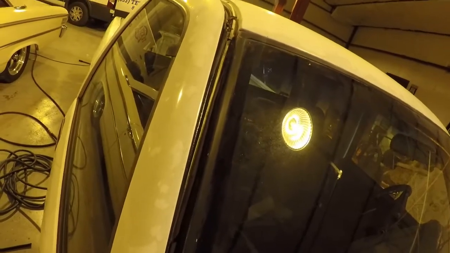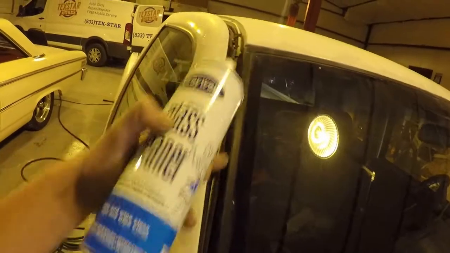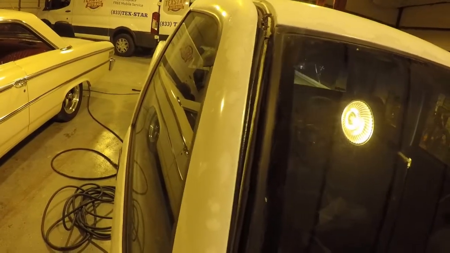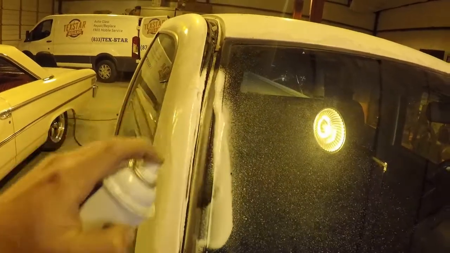This is our test vehicle. This is an old Chevy pickup. I've made a leak here so you'll be able to see. I just cut the adhesive, so you'll see what it looks like when there is a leak. So what we're going to do is we'll just take this foaming glass cleaner, foam it up real good.